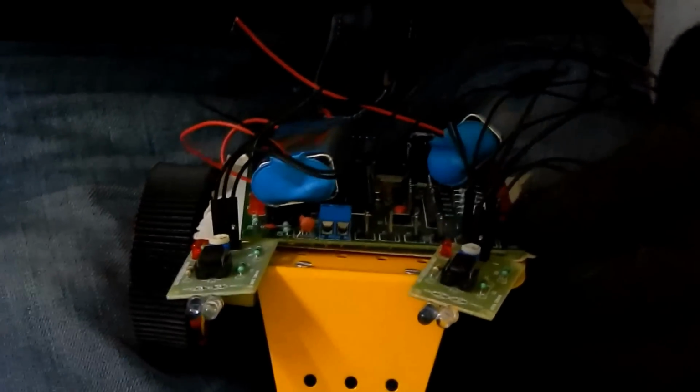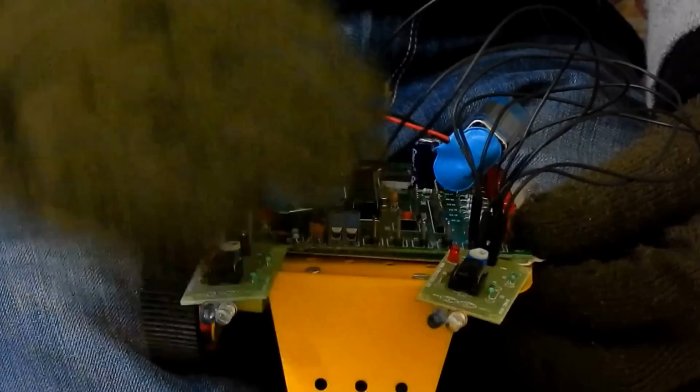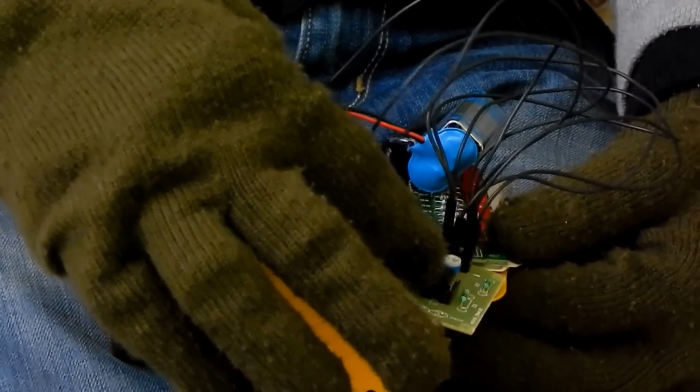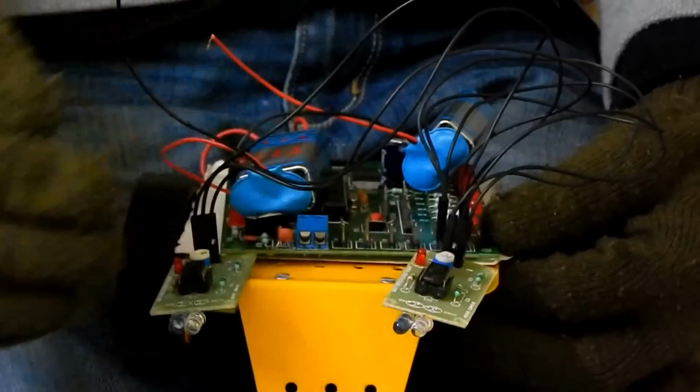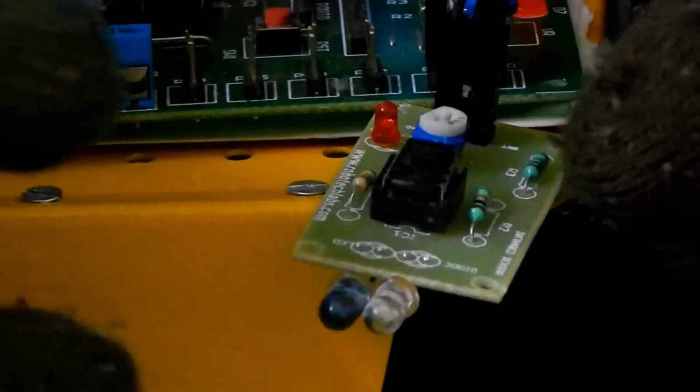So we put those two voltages into an op-amp that you can see over here. It's an LM358 IC. The predefined voltage comes from a voltage divider made using two resistors, and the other voltage comes in from the IR sensor, and we compare them.